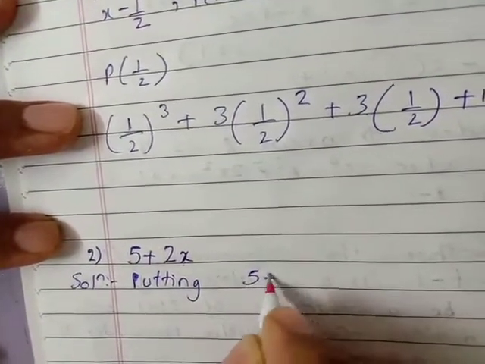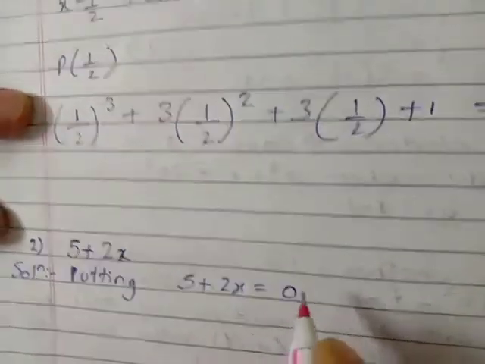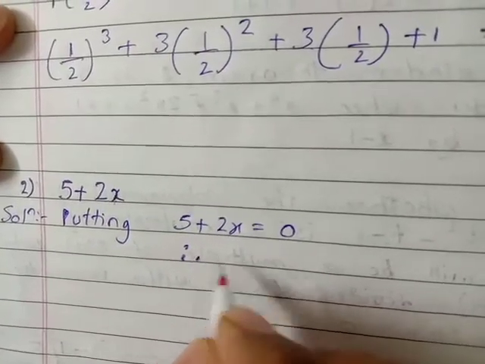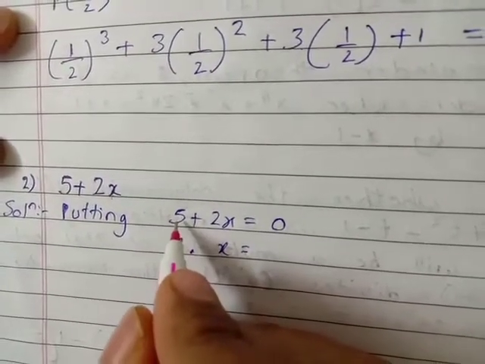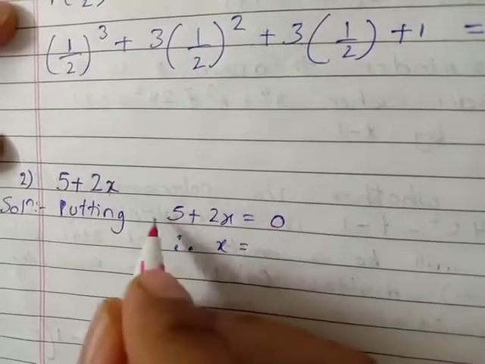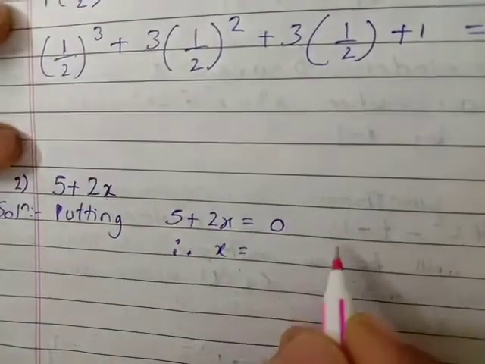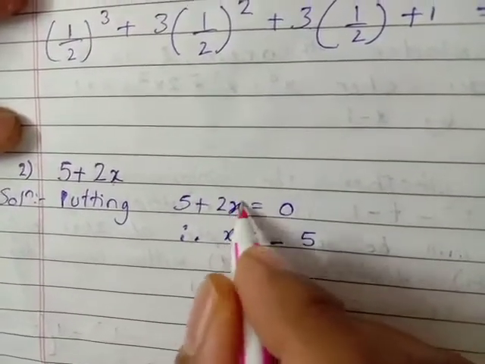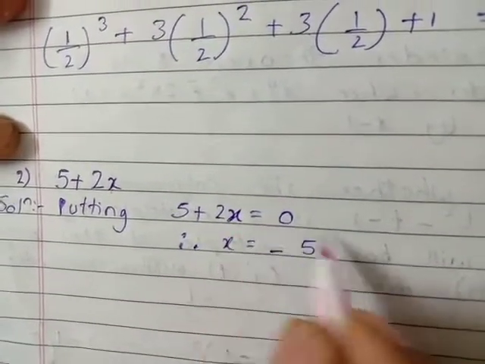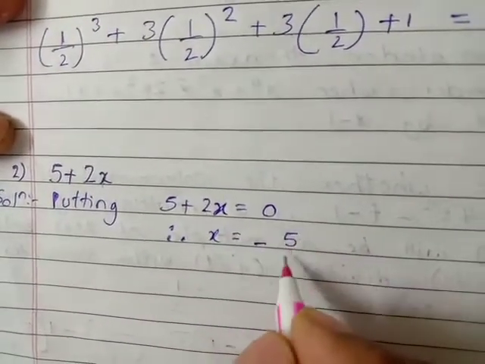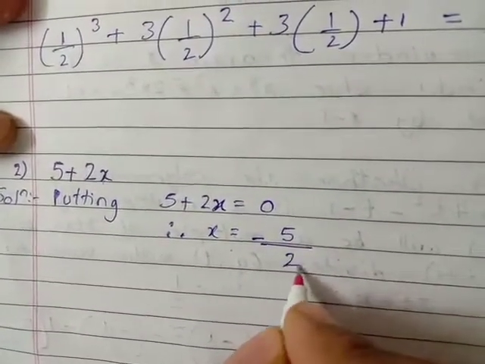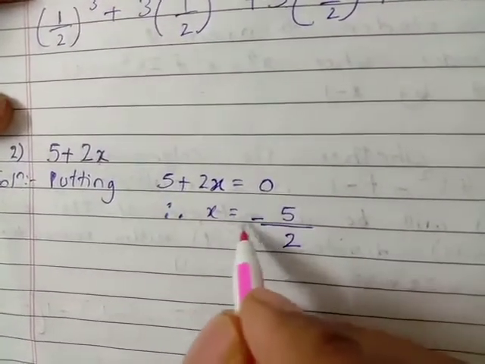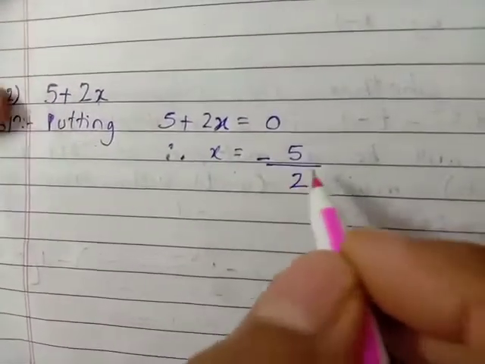Putting 5 plus 2x equal to 0, we will get the value of x. So what will be x? Therefore x equals, this 5 will go to the right hand side, this is plus 5, so if we shift it, it will become minus 5, and 2 into x, if you take it on the right hand side, it will go to the denominator, so it will become 2. The value will remain same, so x will become minus 5 by 2.